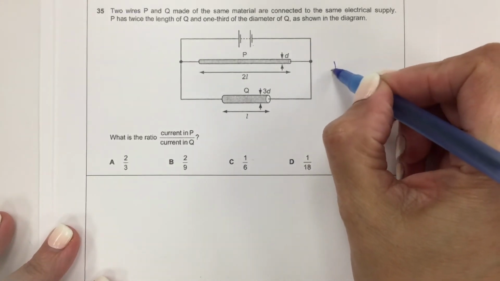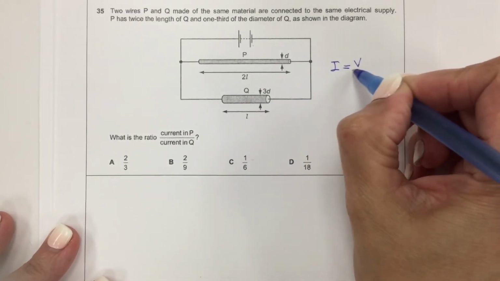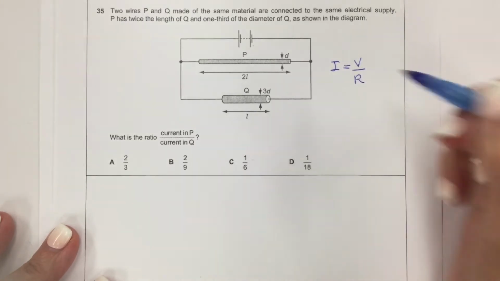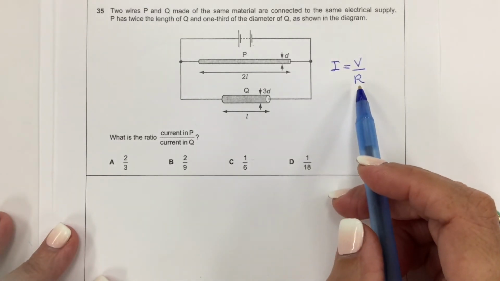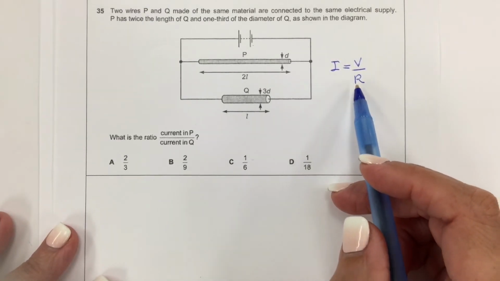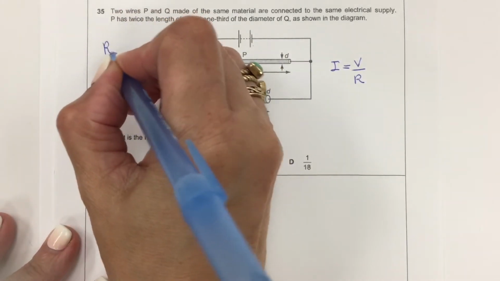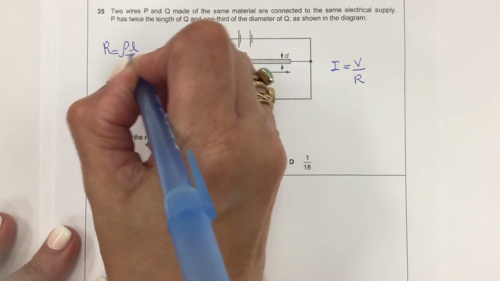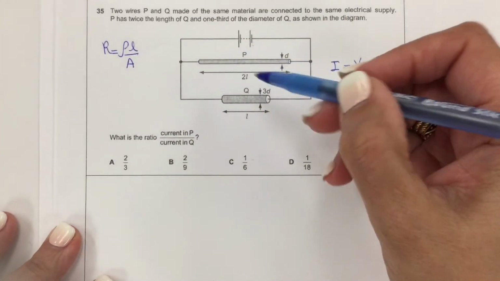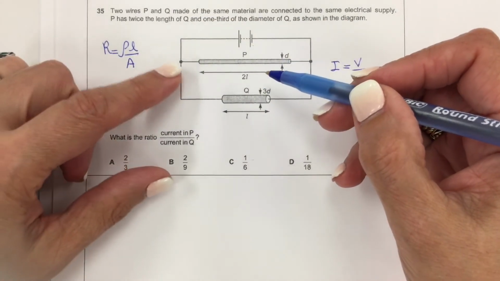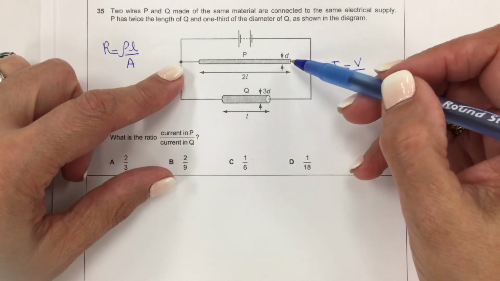First, the formula for current is voltage over resistance. I do not have the resistance, so I need to calculate the resistance using this formula. R is rho L over A, because it's related to the resistance of a wire.